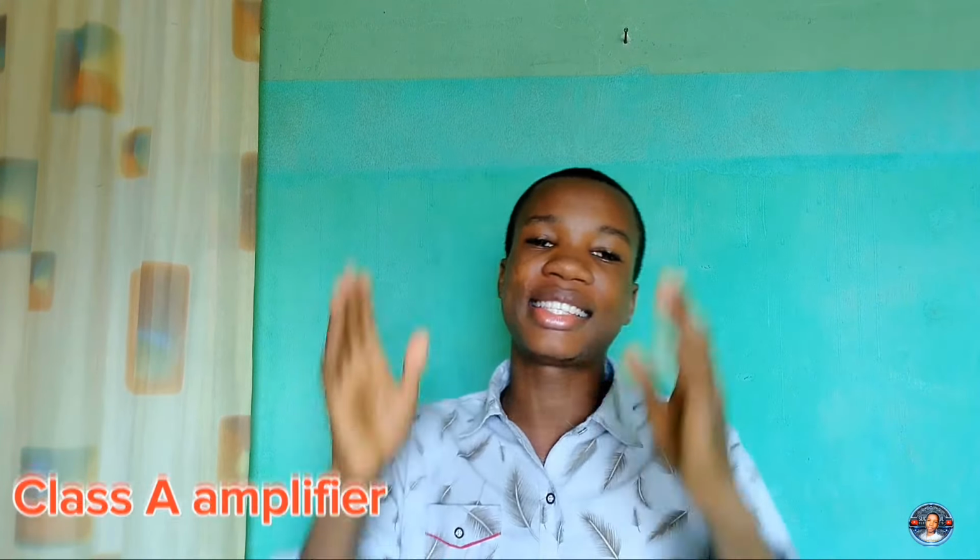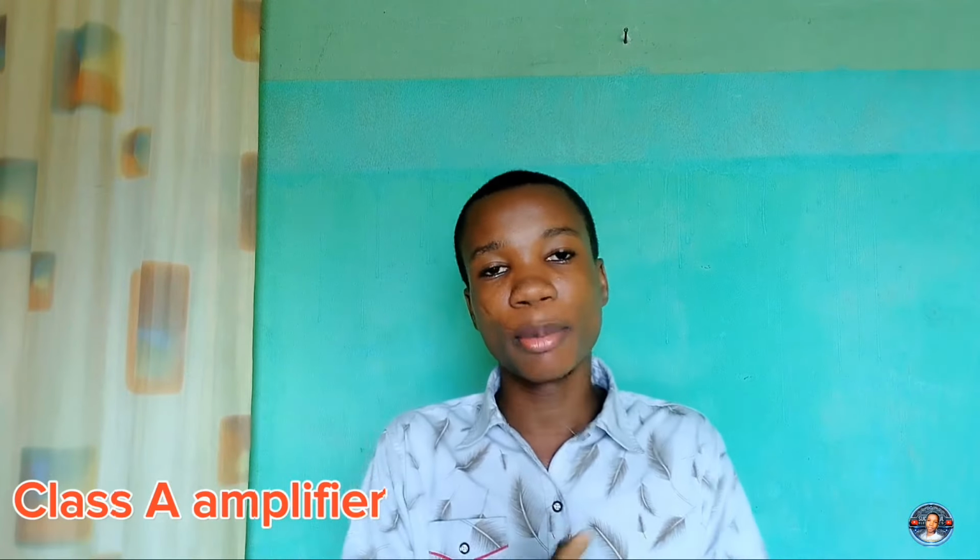In the amplification process, to say it again, a small input at the base of the transistor can allow a large flow of current from the collector to the emitter, and that is how it's used for amplification. In this video, I'm going to be making a class A amplifier. A class A amplifier is really simple: I'm going to use one transistor, a few capacitors, a few resistors, and an audio input. I'm going to be making the amplification project, and also the switching project.